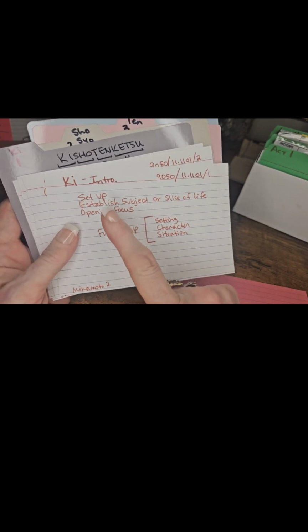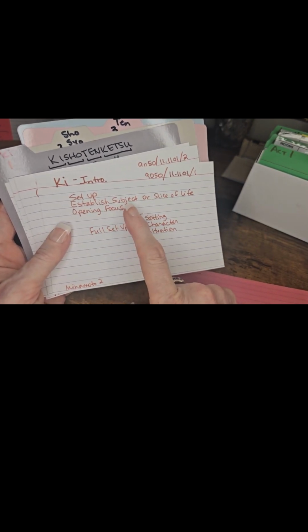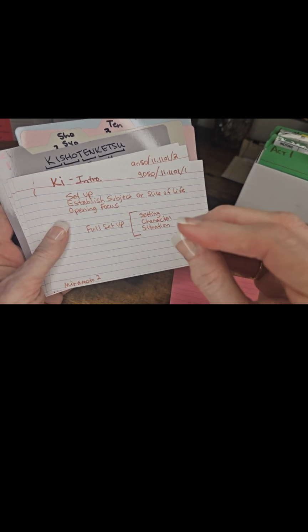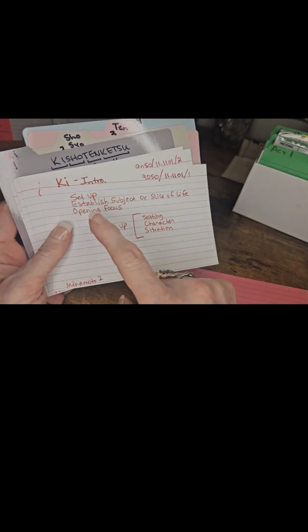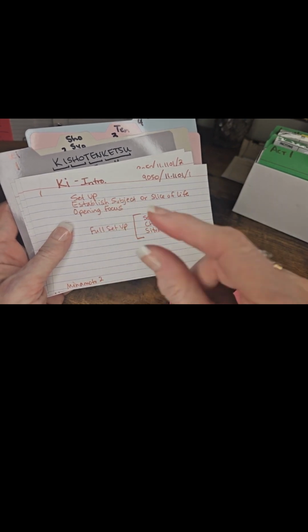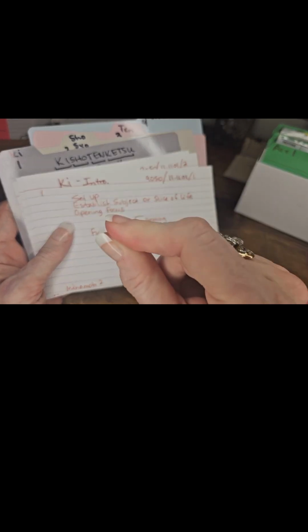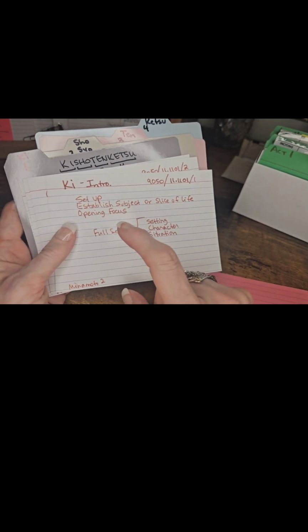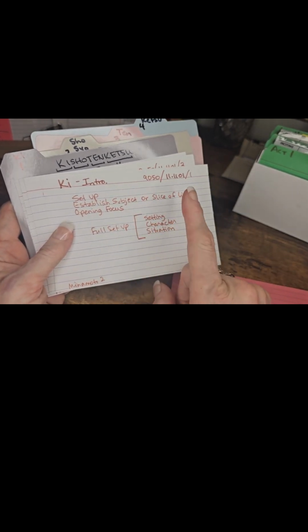For the introduction, you have some kind of setup. It establishes the subject or some slice of life that you're going to look at. You're bringing your people right into that character. Your opening focus, okay? So you're just putting that lens on some singular thing so that your character resonates with your reader.